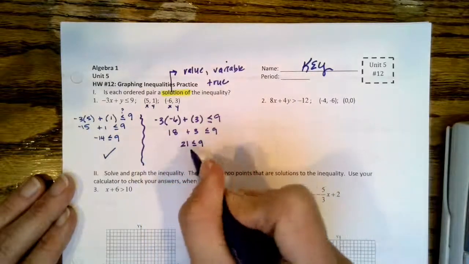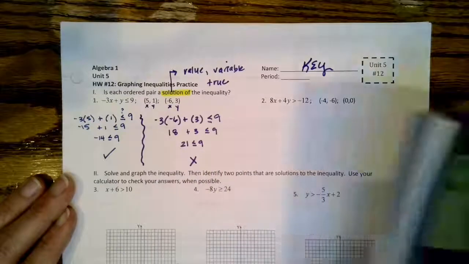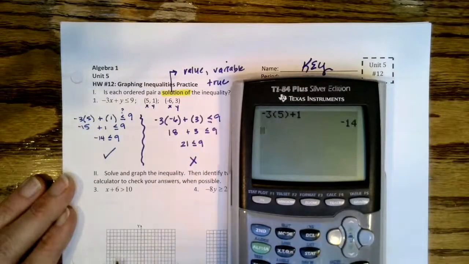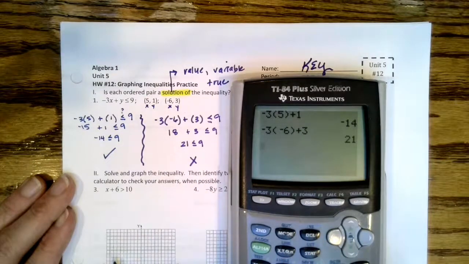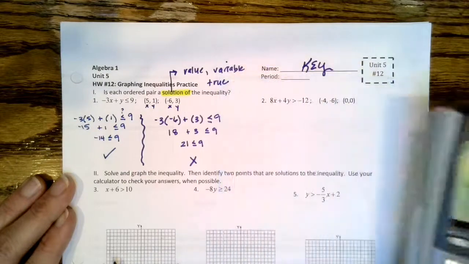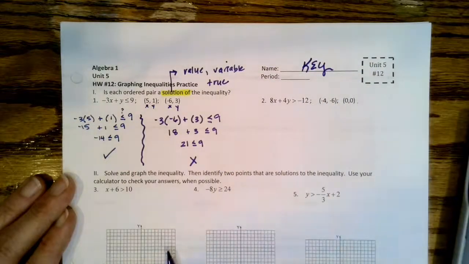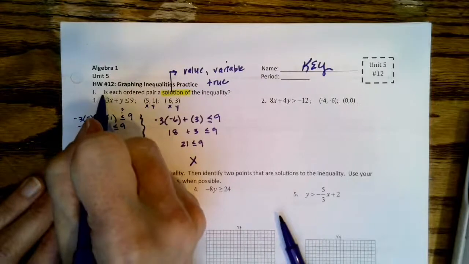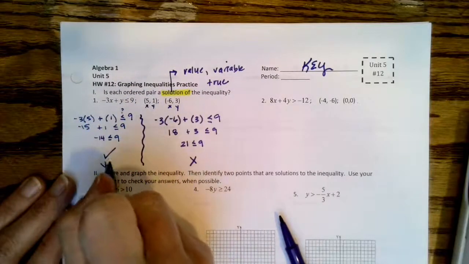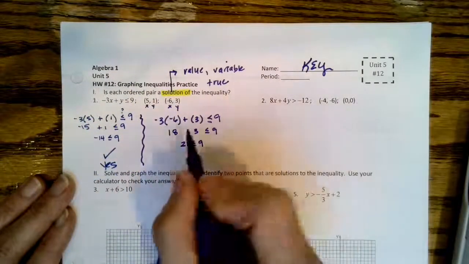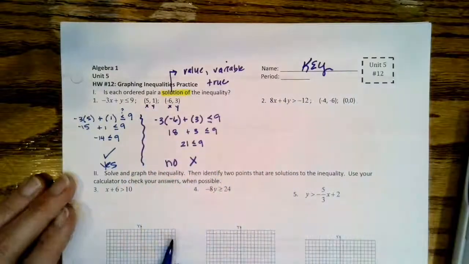And I can ask myself, is 21 smaller than 9? No, it's not. Again, you can go ahead and do this math. -3 times -6 plus that 3. You can see 21, and 21 is not smaller than 9. So therefore your answer is, remember, you're answering this question, is it a solution? Yes, this one is, and no, this one is not.